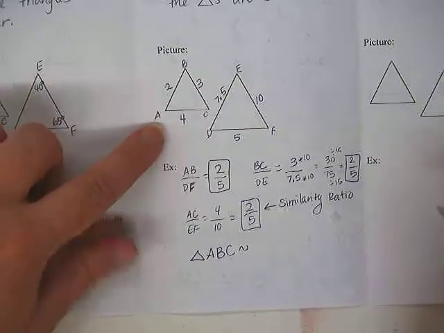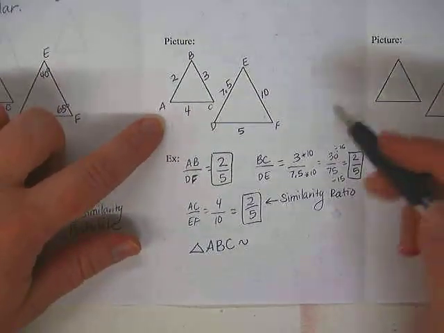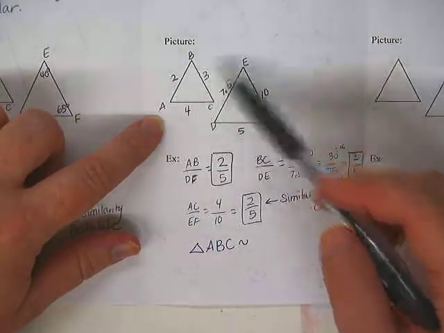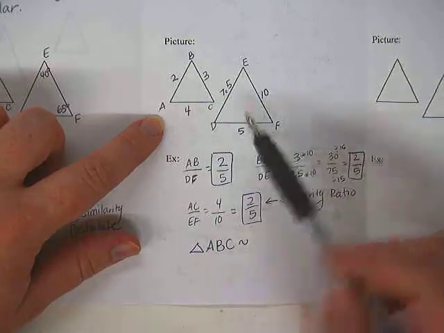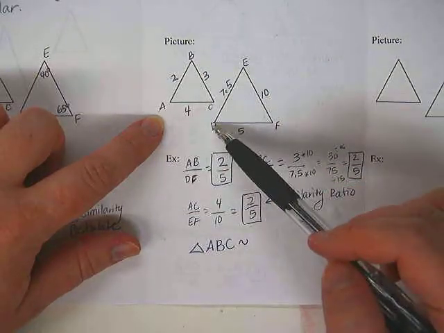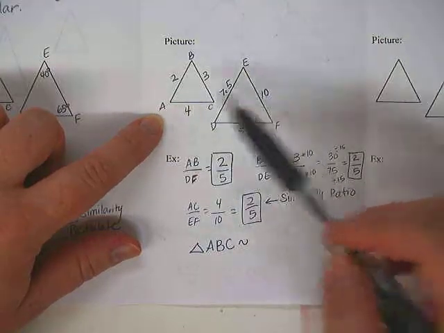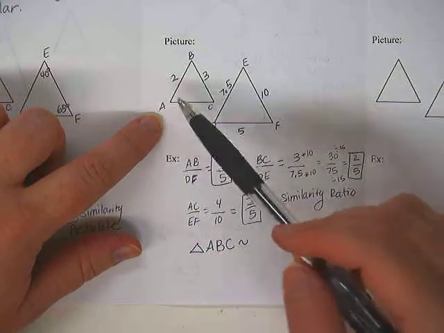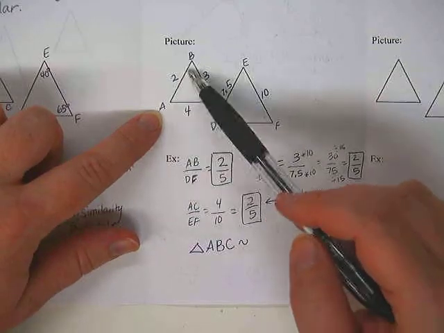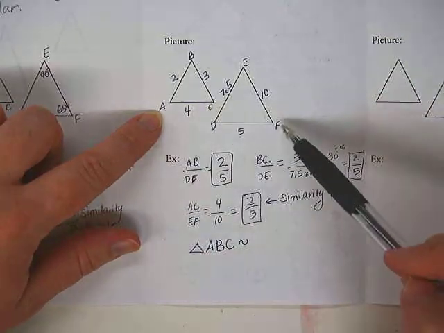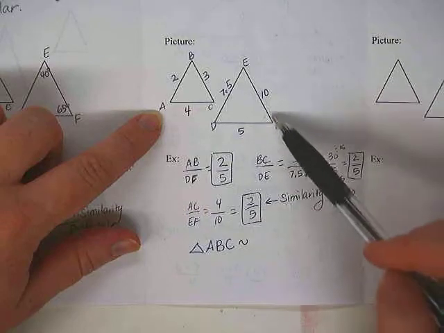And now we have to write a similarity statement. Okay, so triangle ABC is similar to what? This is the hard part, is matching them up. So remember how we put AB with DF, and we put BC with DE, and we put AC with EF? So what goes with what?